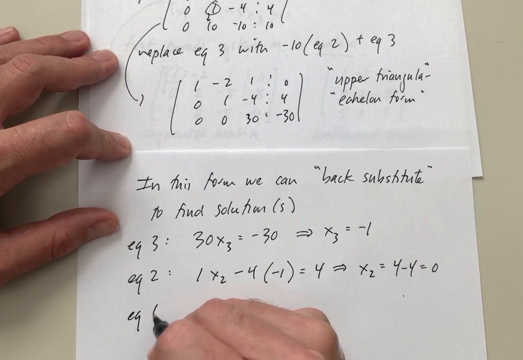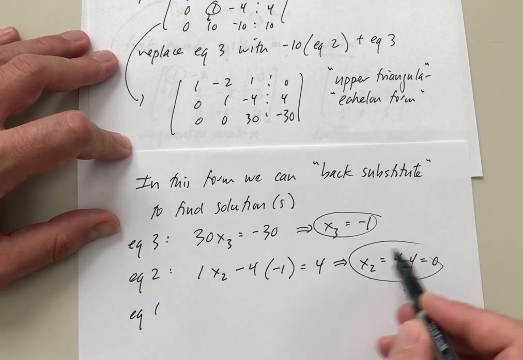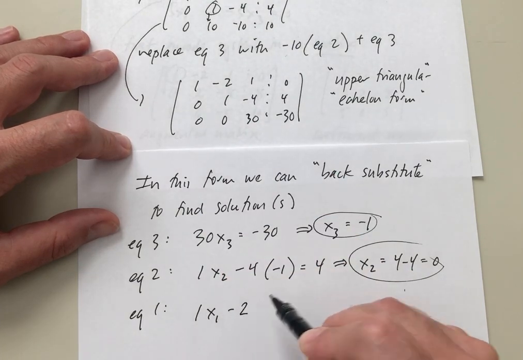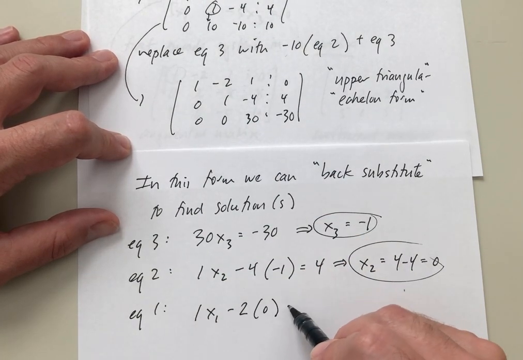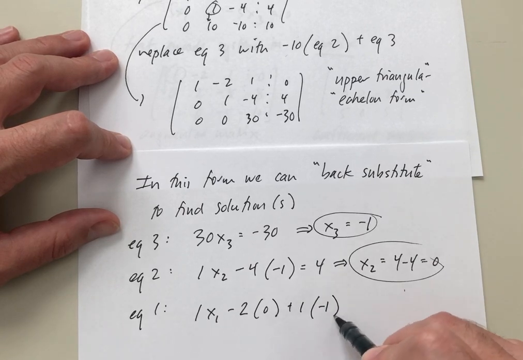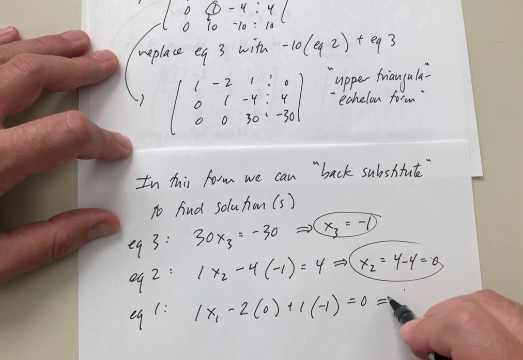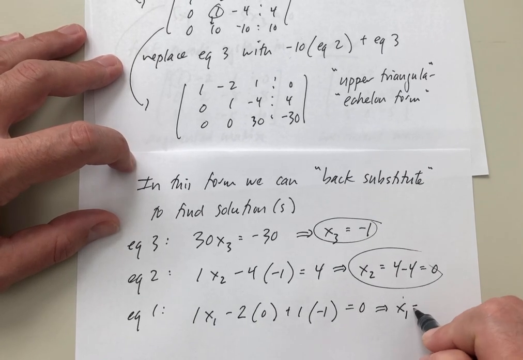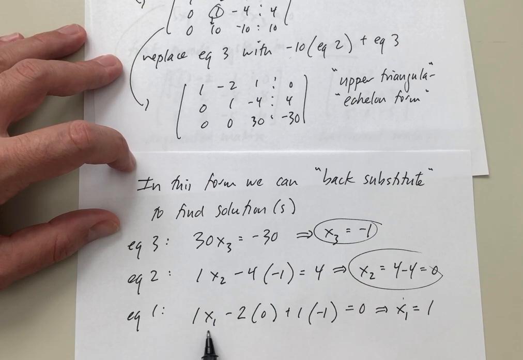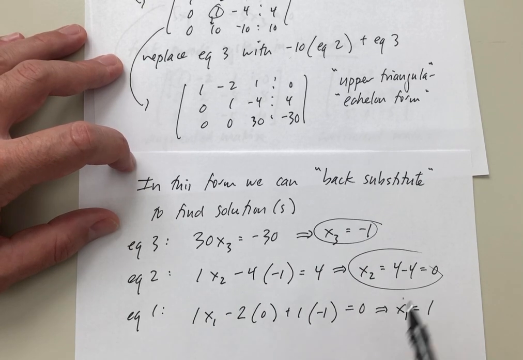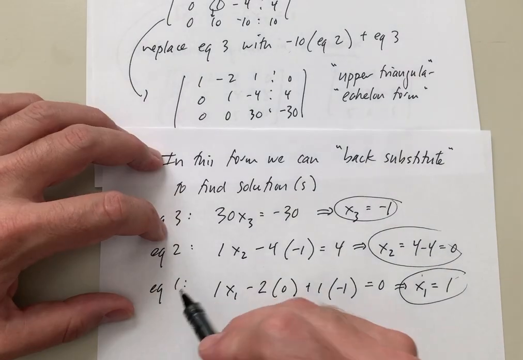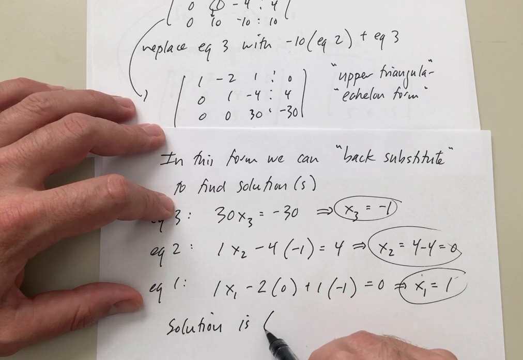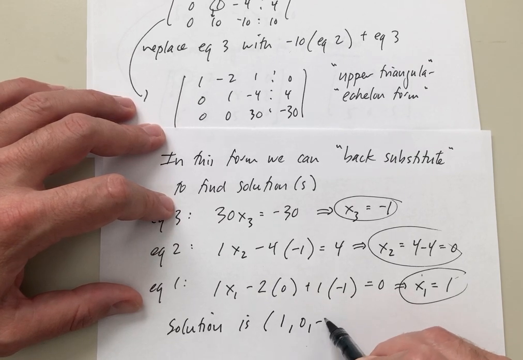Okay, good. Now we know x3, we know x2. And what is equation 1 saying? It's saying 1 times x1 minus 2 times x2, which we now know is 0, plus 1 times x3, which we now know is minus 1, equals 0. This is telling me that x1 equals 1, it looks like. x1 equals 1, because this is x1 minus 1 equals 0. And so this is telling me what the solution is. So the solution is unique. There's one and only one: x1 equals 1, x2 equals 0, x3 equals minus 1.